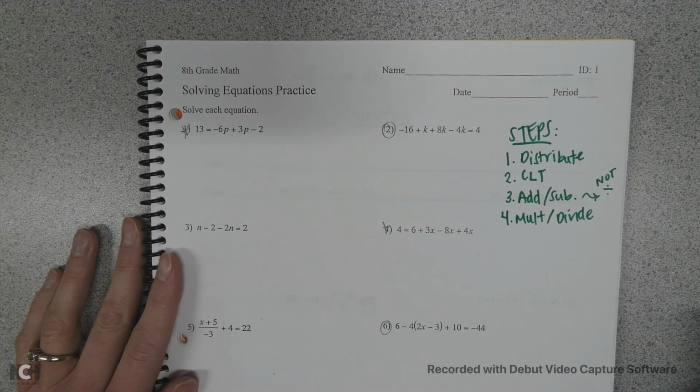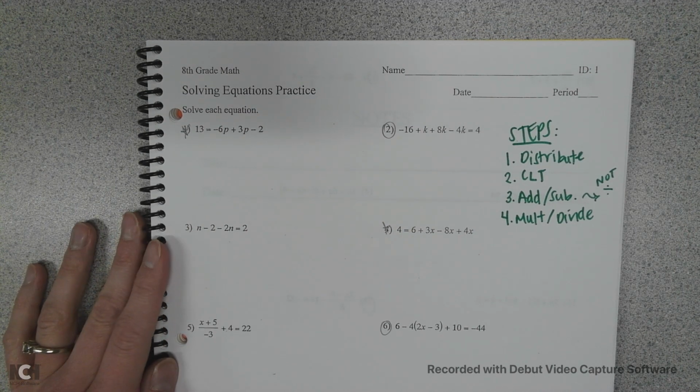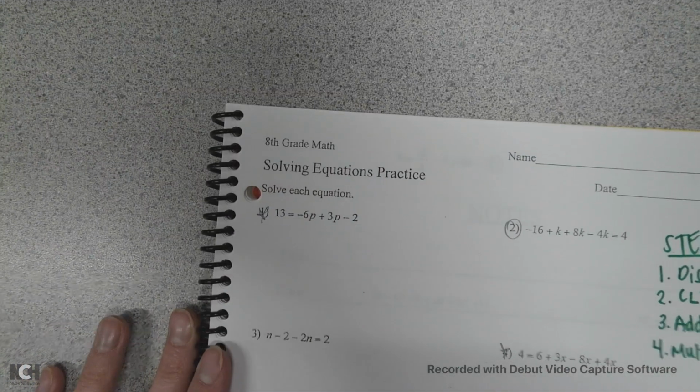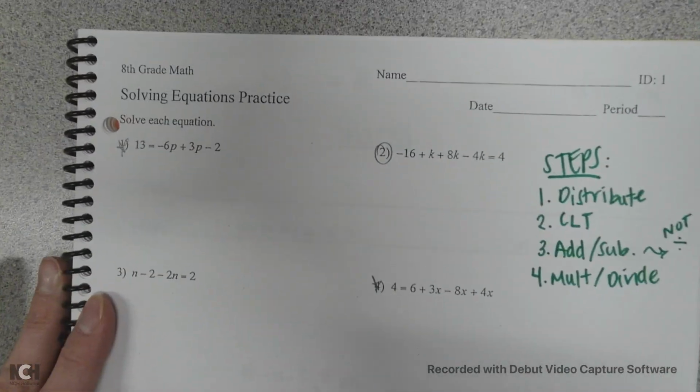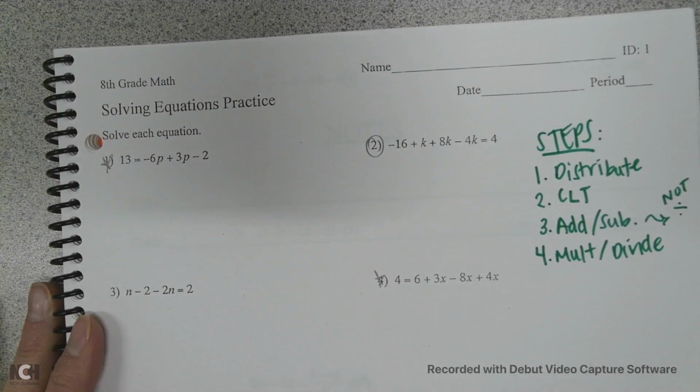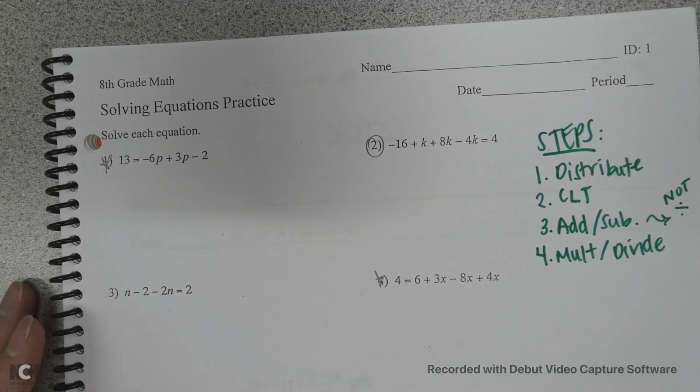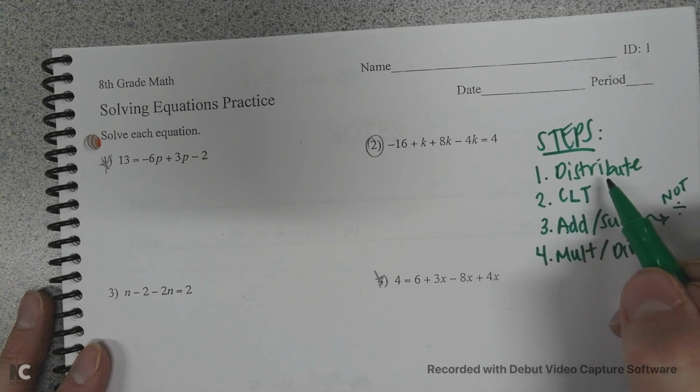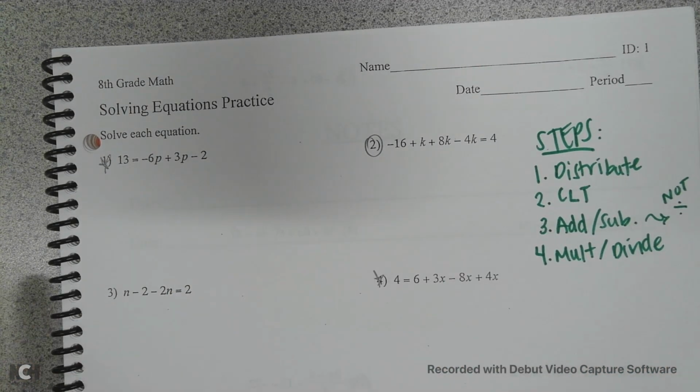Okay, let's do some problems. Let's start with number 1. I'm going to move the camera. Okay, great. All right, so step number 1 is distribute. And if I look right here, I cannot distribute. So we're going to move on to step number 2.